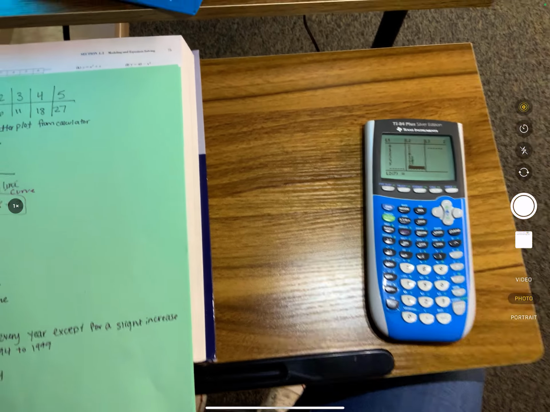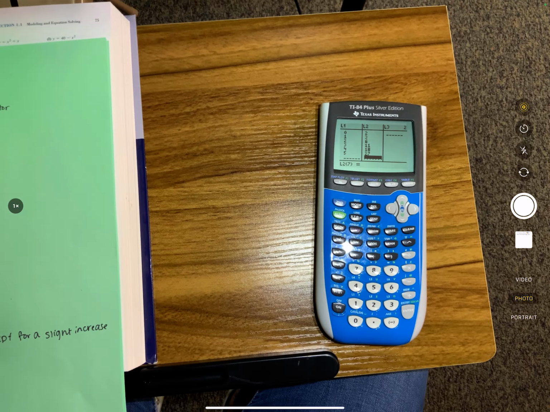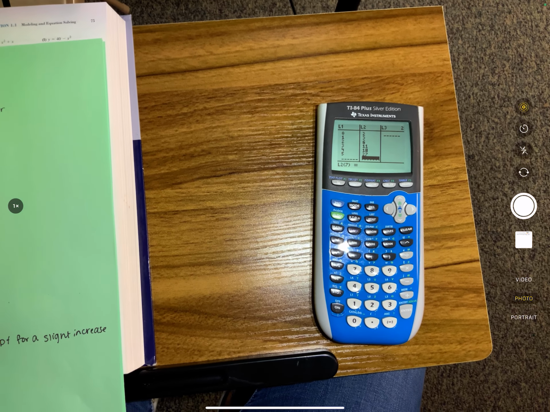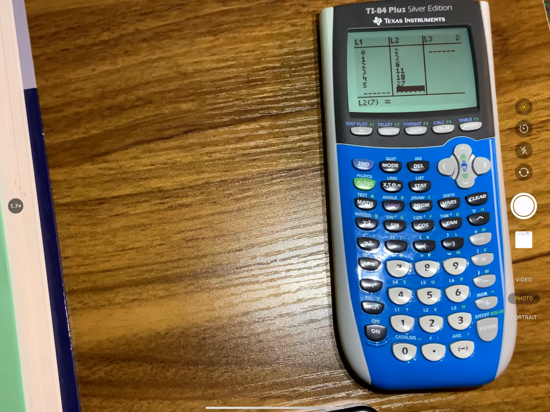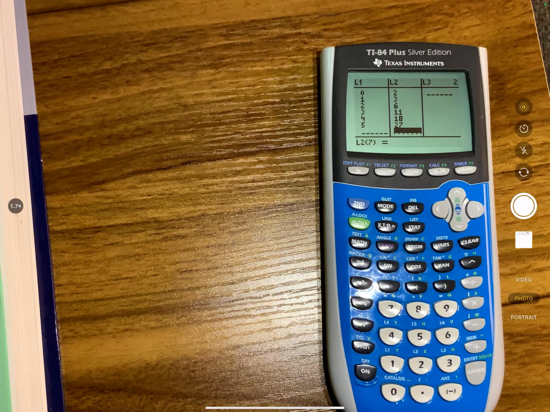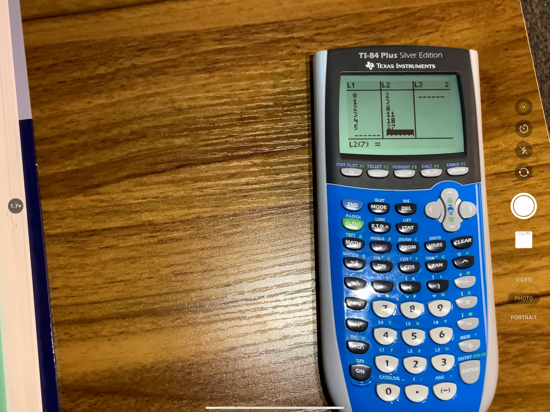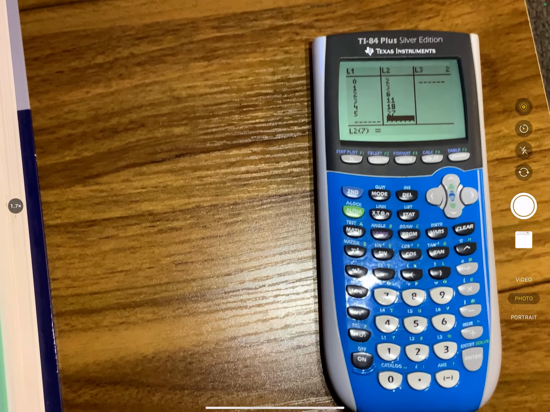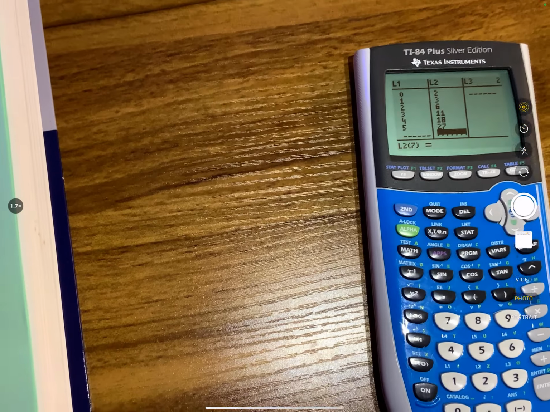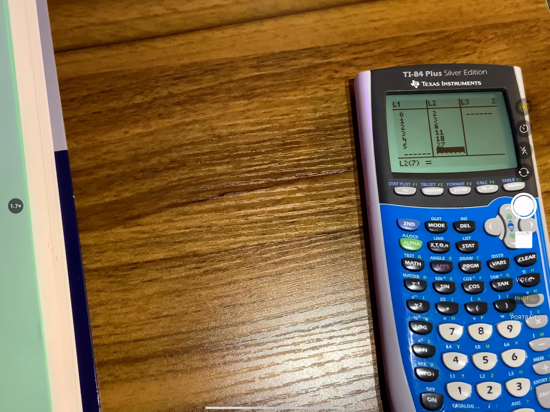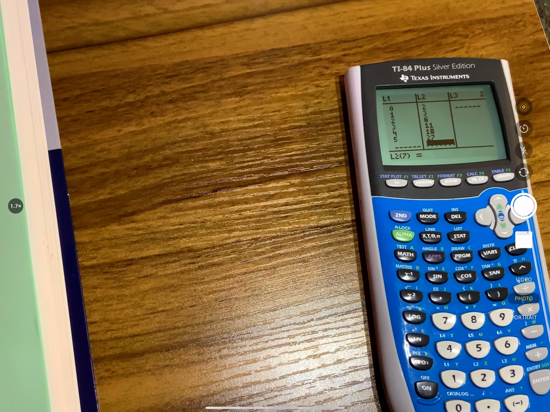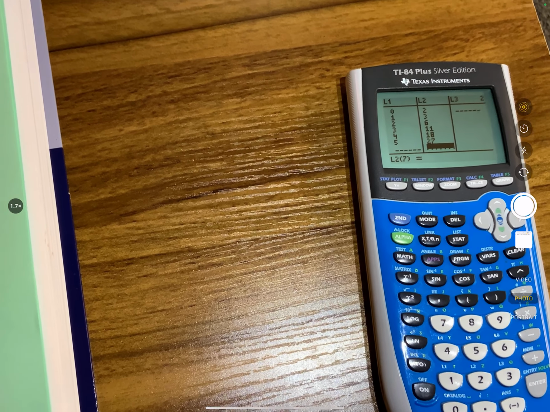Why is the list not clear? Your X value is always going in L1? Technically you're not supposed to do it that way, but you can just clear the list and it'll never come back. You can no longer have an L1 technically if you do that.